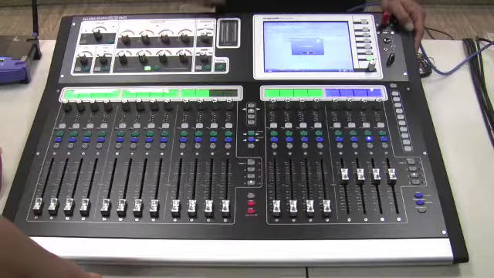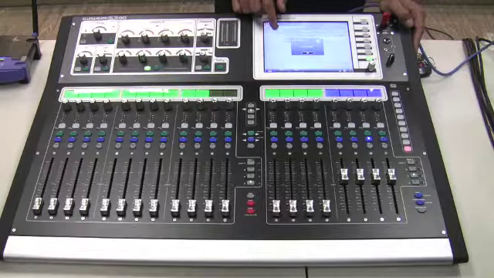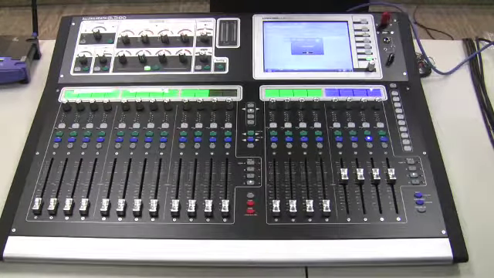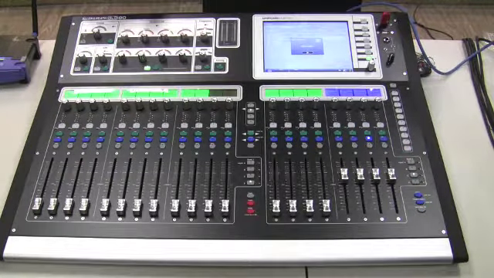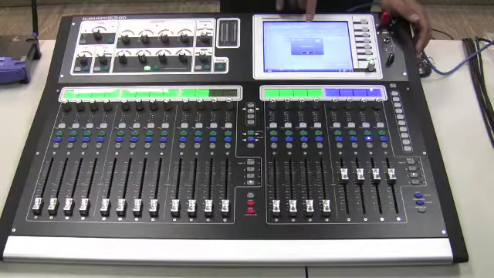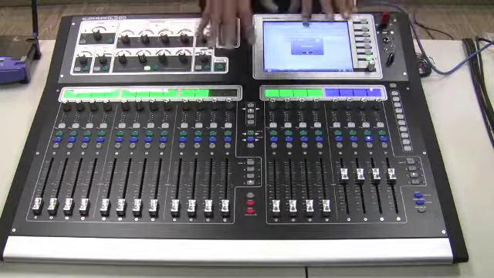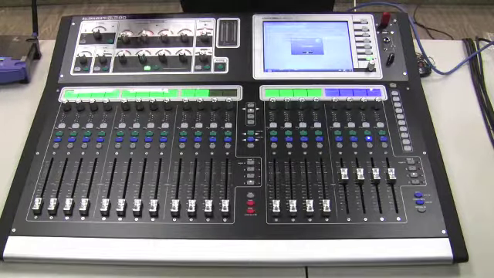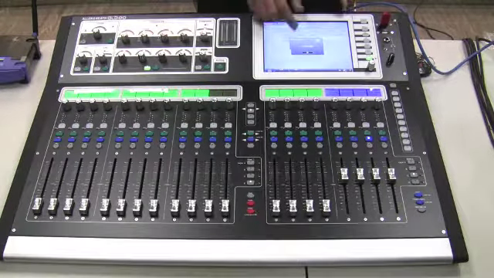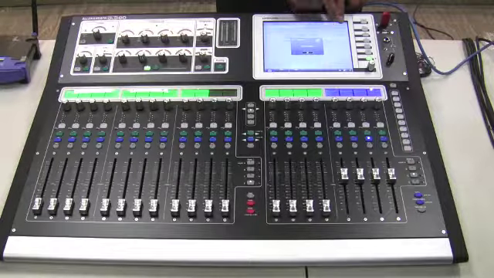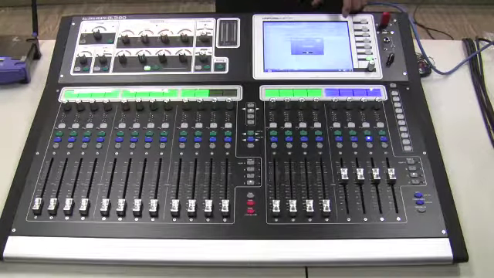Okay, so that show template was basically everything as it came from the factory. Notice how it says, do you want to make changes to the console? A lot of it was because that's when it had all the different settings for the different mixes. By just selecting the template and hitting recall, it brings it back.